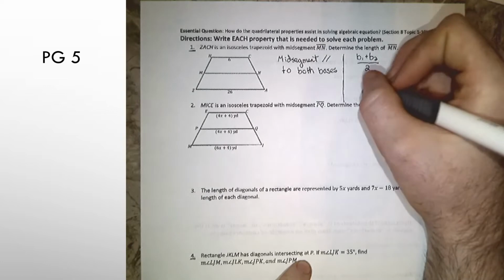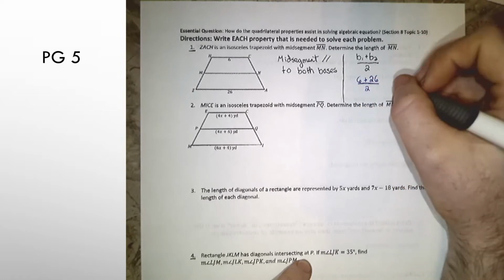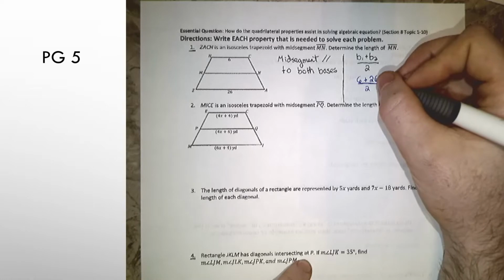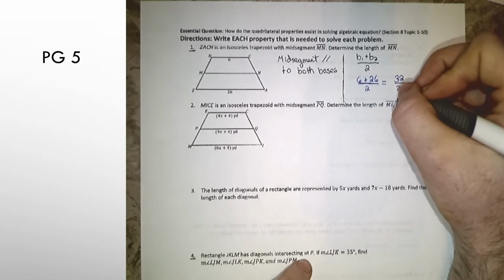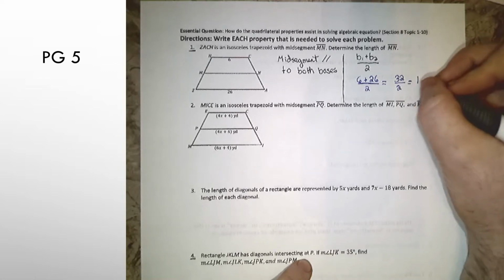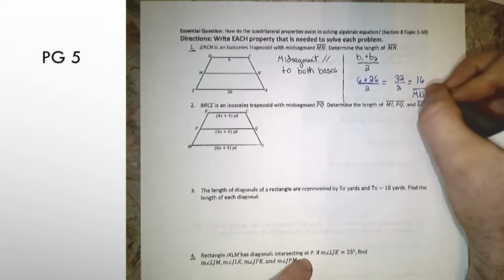So what we would have is 6 plus 26 over 2. Well, that would become 6 plus 26 is 32. So now you have 32 over 2, which equals 16. So the line segment MN would be equal to 16. So that would be this one right here.